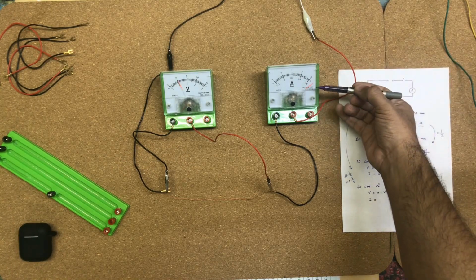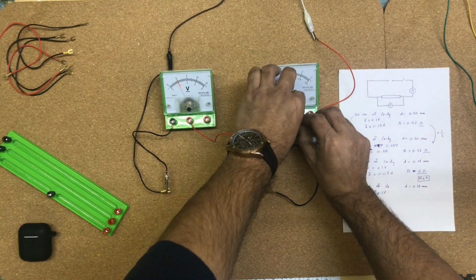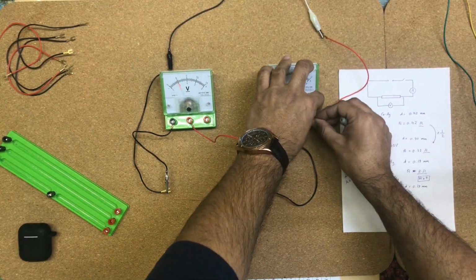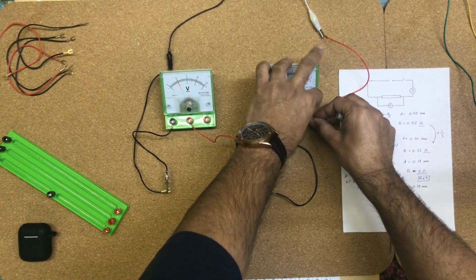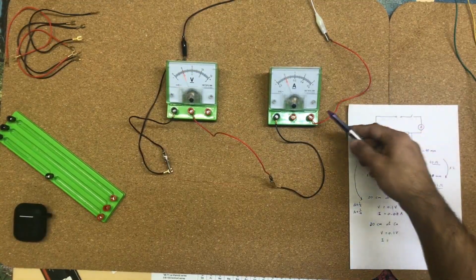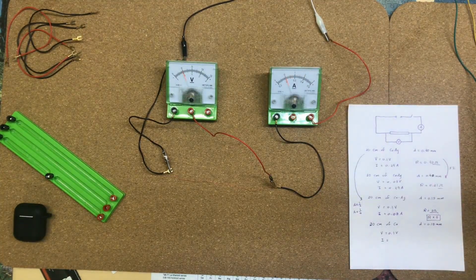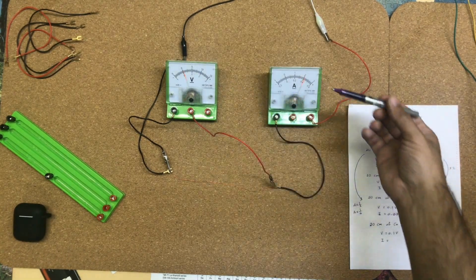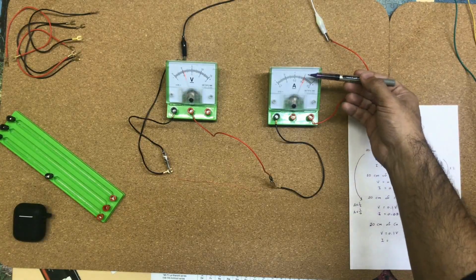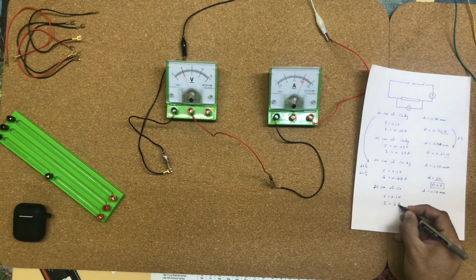As you see, the pointer here is reading a very high current. So I'll be changing the scale. Now I've adjusted the scale on the ammeter, so we'll be reading from the top numbers here. Now I switch on the current, adjust the voltage to 0.1 volts on the voltmeter. Now the reading here is about 2 amperes. So I have a current here of 2 amperes.